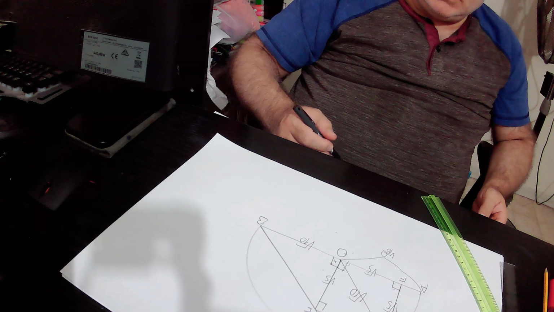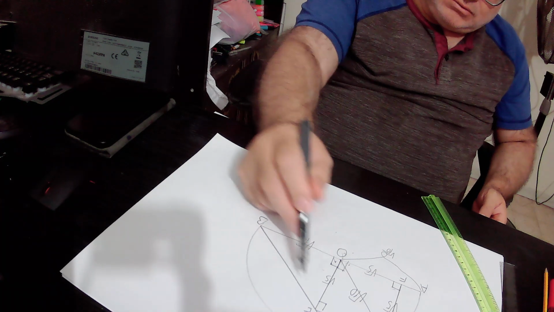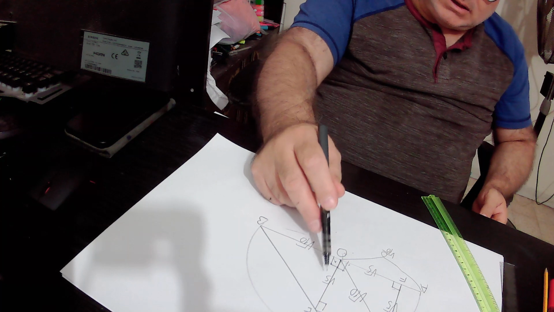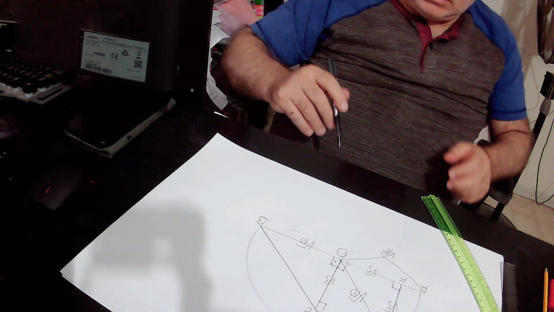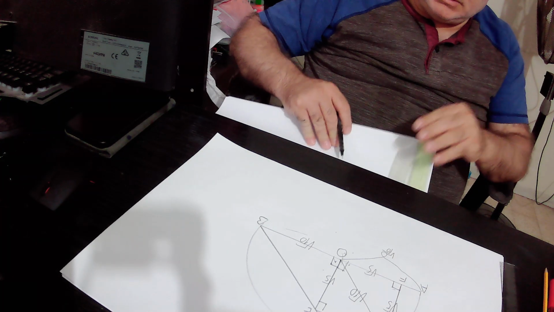And because angle EOB is 90 degrees, triangle EOB is a right triangle. Therefore we can implement the Pythagoras theorem on the right triangle EOB. So I copy the right triangle EOB in the new page.